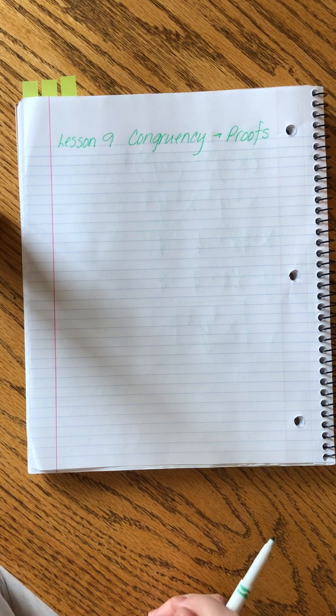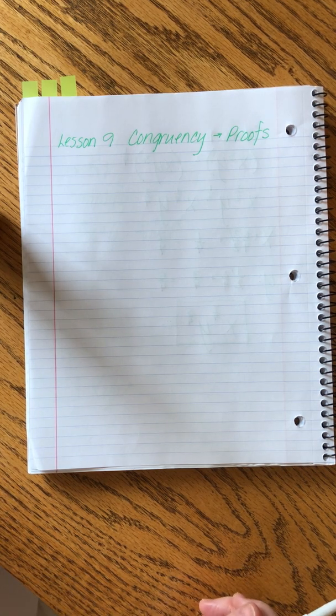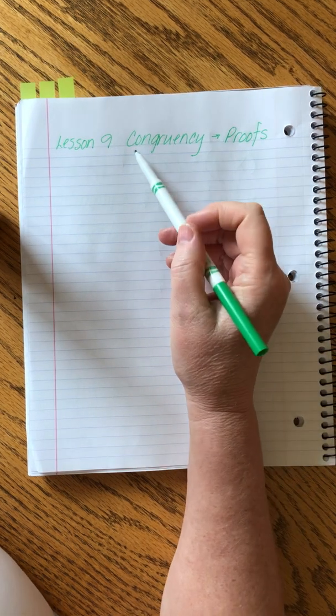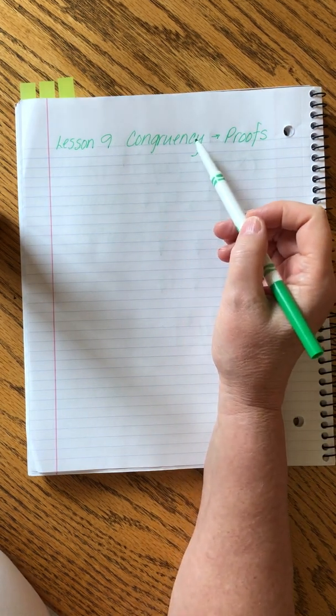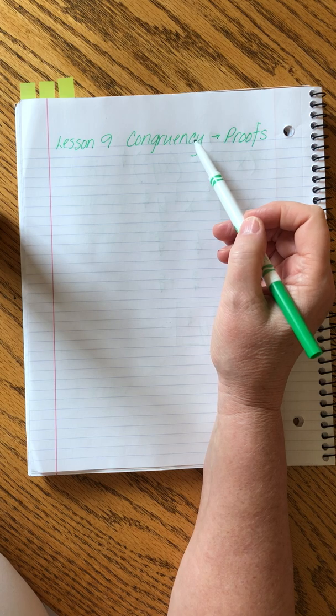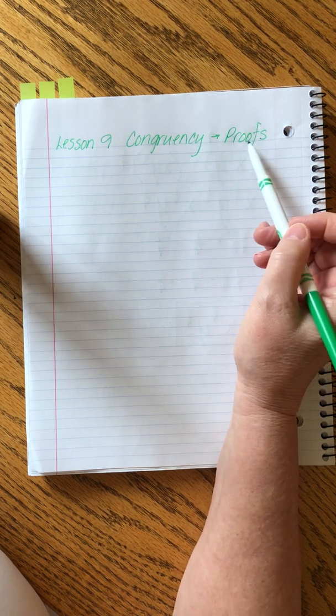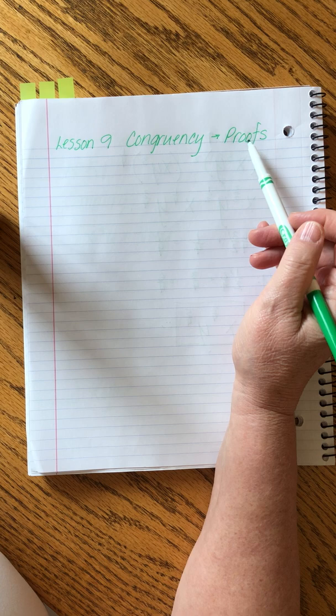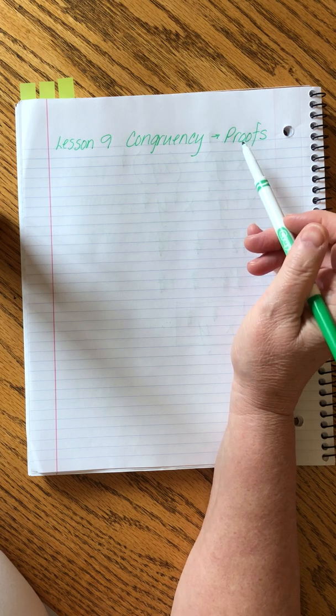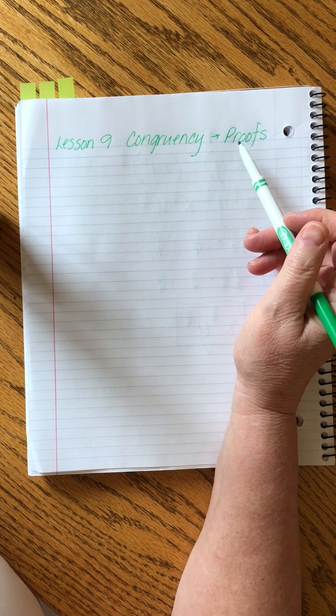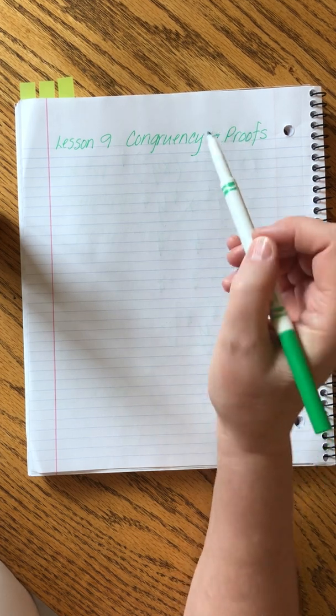Saxon Advanced Mathematics, Lesson 9. Welcome, students, to our 4th week of math. Today's a very exciting day. Today we're going to talk about the idea of congruency, and at long last we're going to talk about proofs. I have been putting off this topic for a year with you because I knew that this lesson was coming.